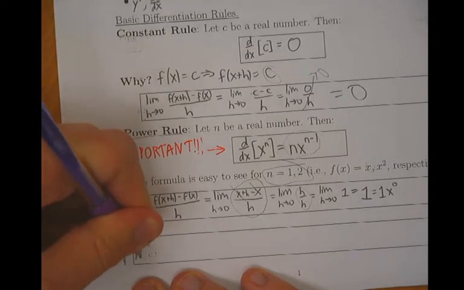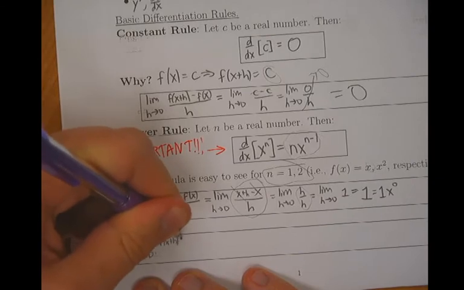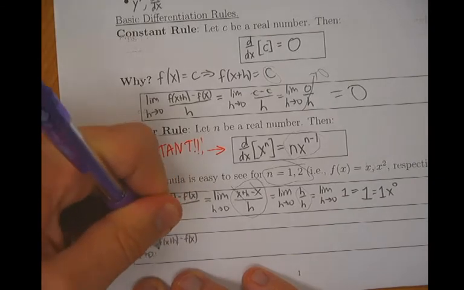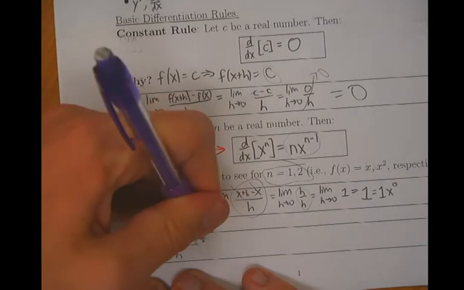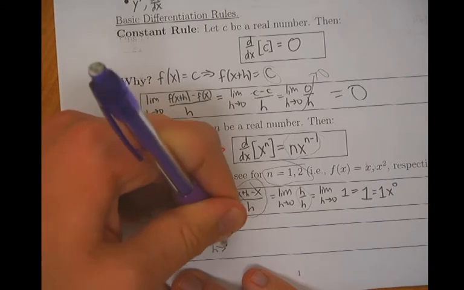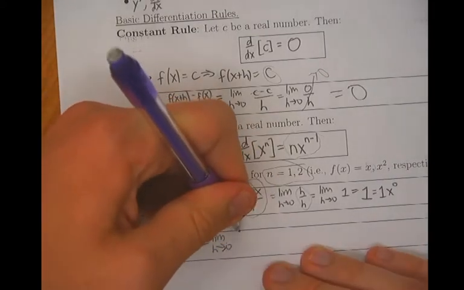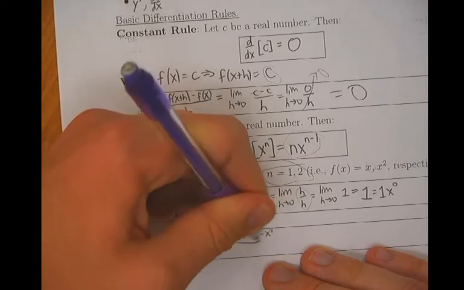The limit as h approaches 0 of f of x plus h minus f of x, all that divided by h. So then we get the limit as h goes to 0 of x plus h quantity squared minus x squared divided by h.